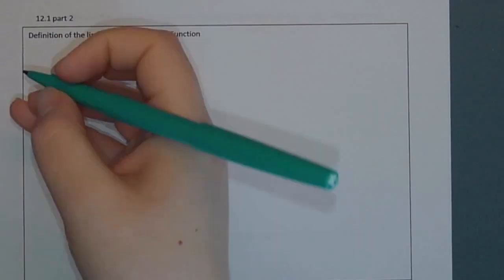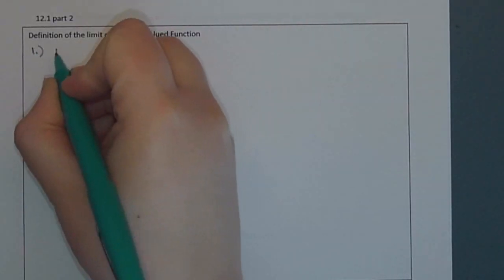Welcome back to Vector Valued Functions Part 2. Today we're going to look at limits and continuity of vector valued functions. So let's start with the definition of a limit.